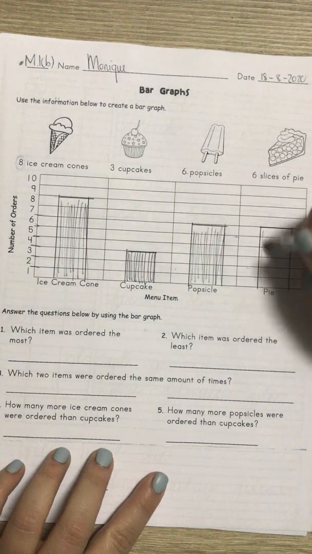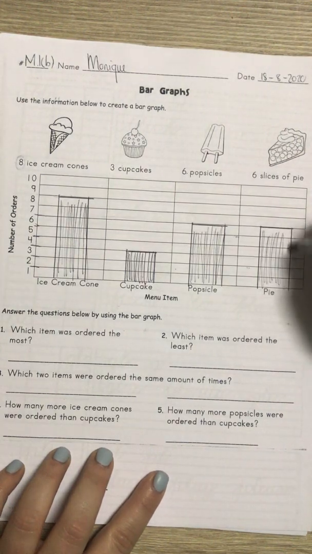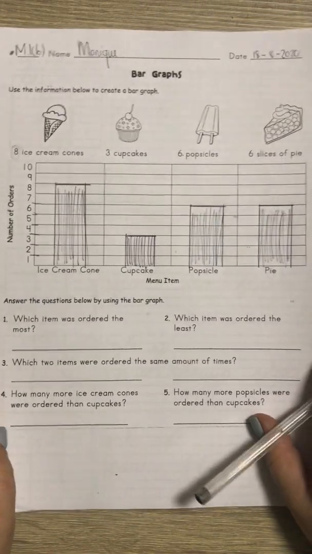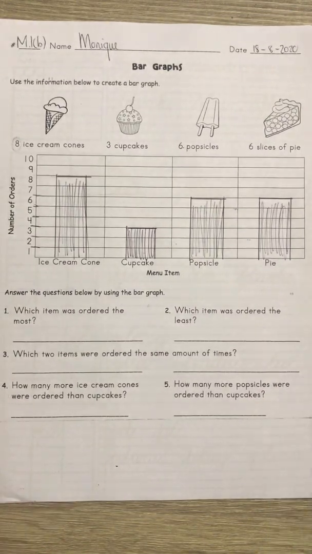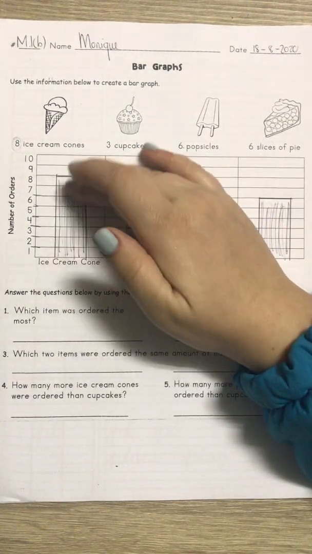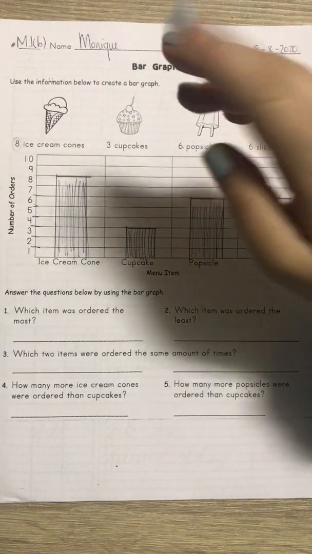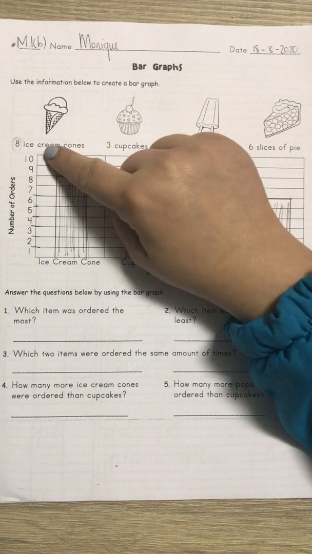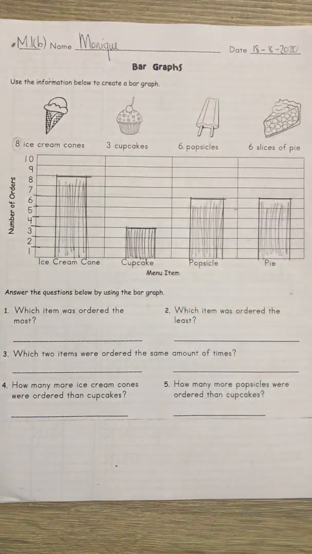Think while you do it, grade 2. Do not let this be a mindless activity. Think, what am I drawing while you are drawing it? Don't just accept whatever I'm telling you. Listen to what I'm saying and think about it. Why am I drawing my ice cream cone bar up to 8? Oh, right, because they want to know how many orders of ice cream did I get, and the information at the top of the page tells me 8. Think it through while you are doing this activity.